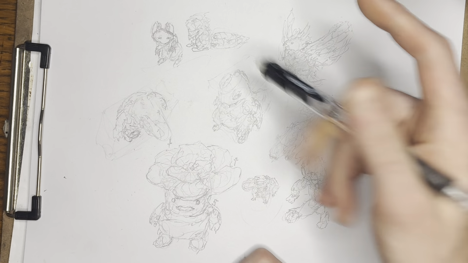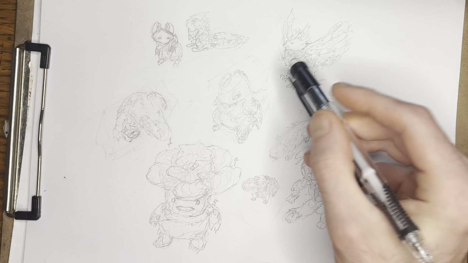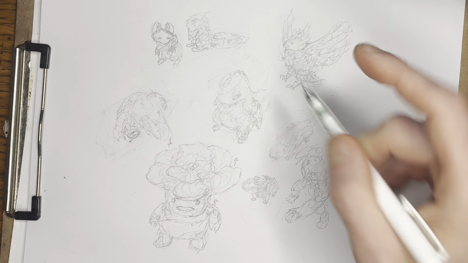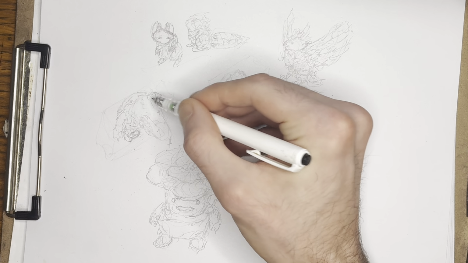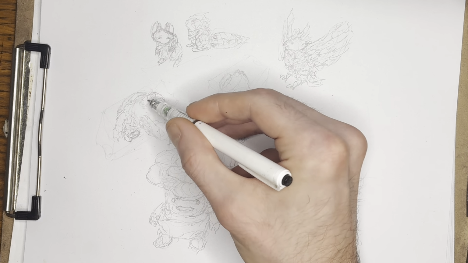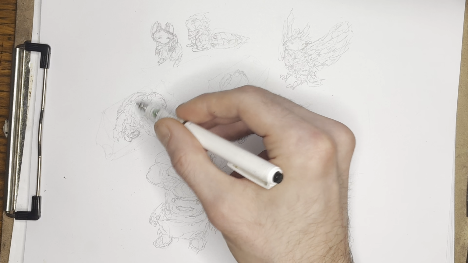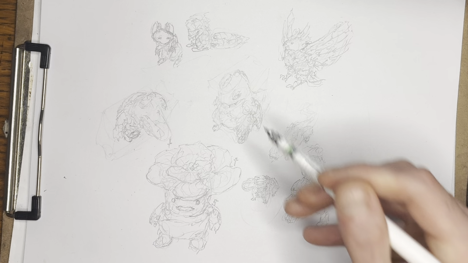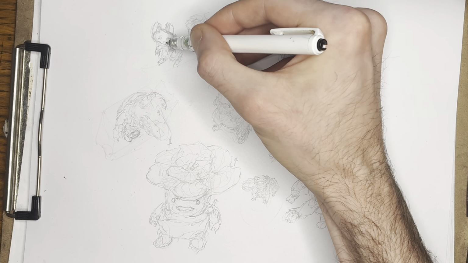Let's see, should we try and make this guy something else? Give him a hat. Give him a set of ears. This guy's now kind of an armadillo platypus thing, you know? Yeah, I like these guys.